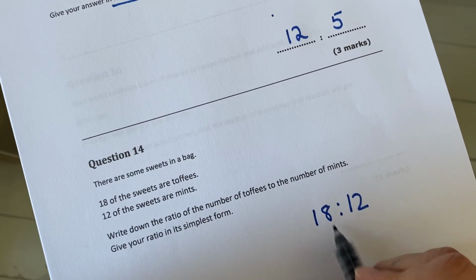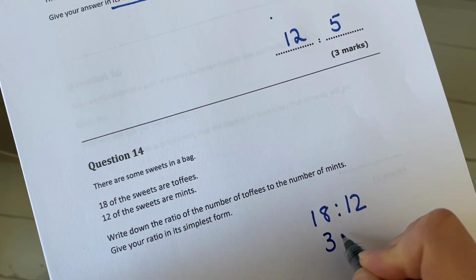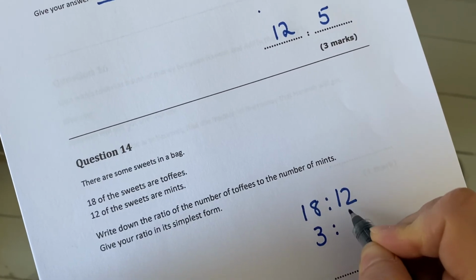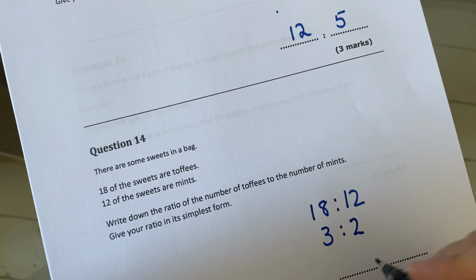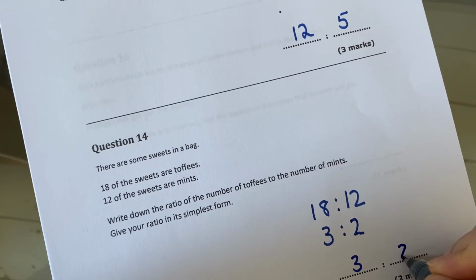So I can do 18 divided by 6, which is 3. 12 divided by 6, which is 2. So the ratio here in its simplest form is 3 to 2.